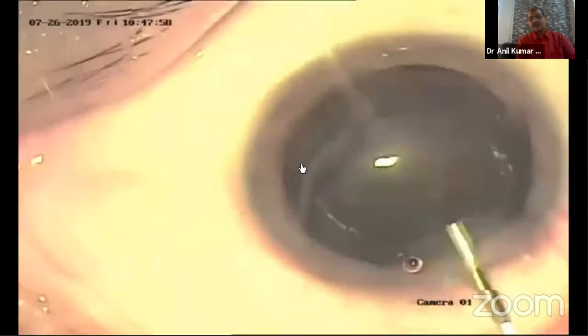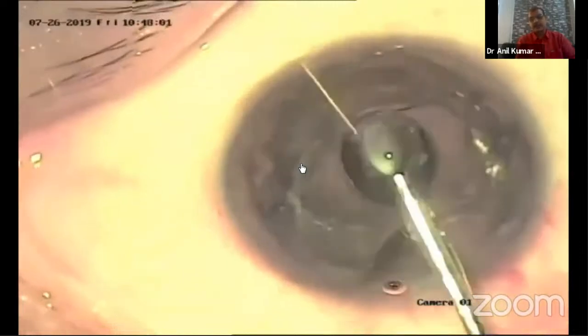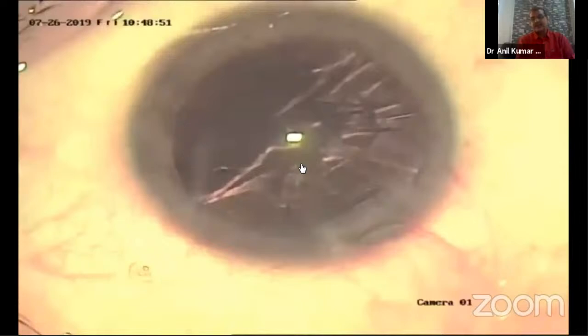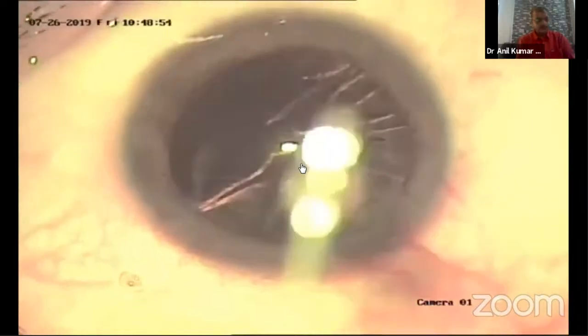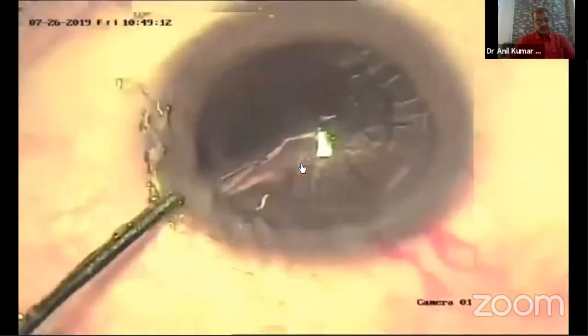For the rest, hydrodissection and hydrodelineation, since he was a 48-year-old male, it was a soft cataract, and we can do it easily. With a regular setup, the nucleus can be easily emulsified, and you can easily aspirate the free cortex. Then the rest is just cleaning of the cortex, a regular phaco, not much of a difference. But the planning of the incision site, the main and side port, the CCC, and the biometry make a difference here.